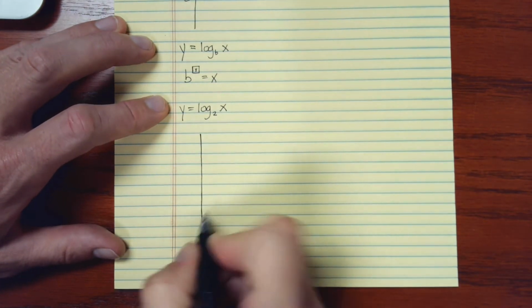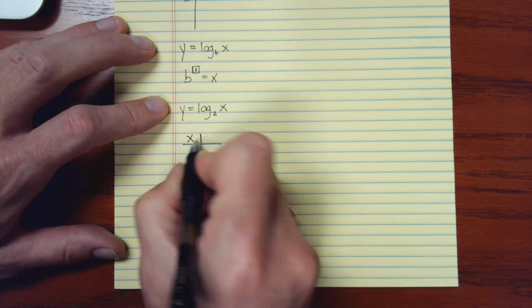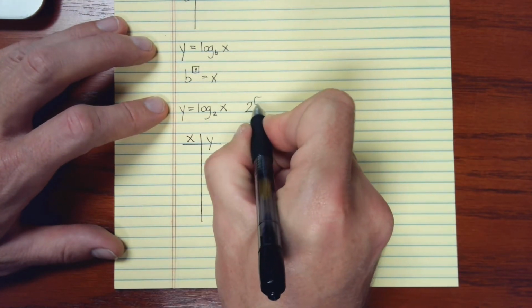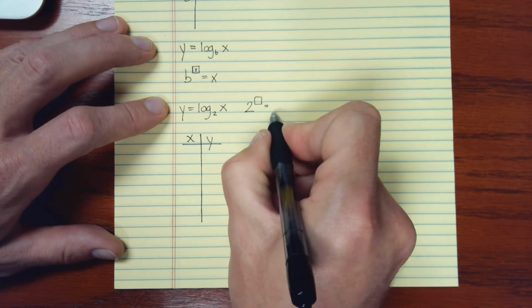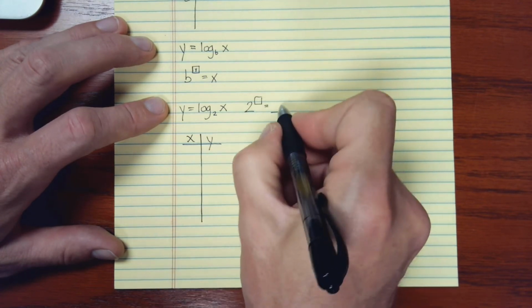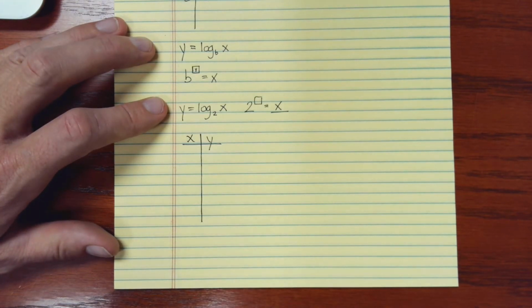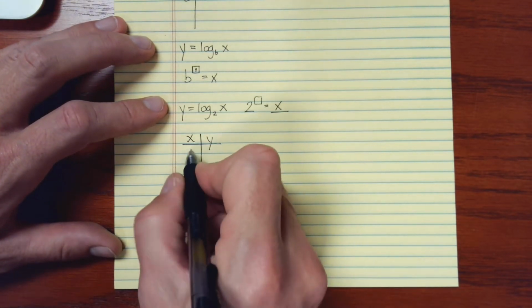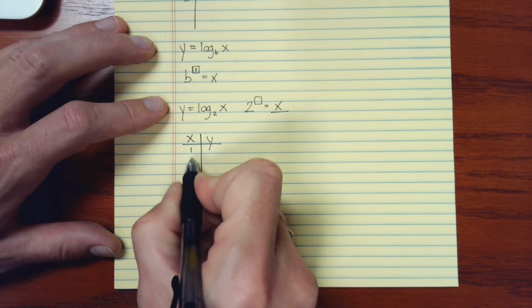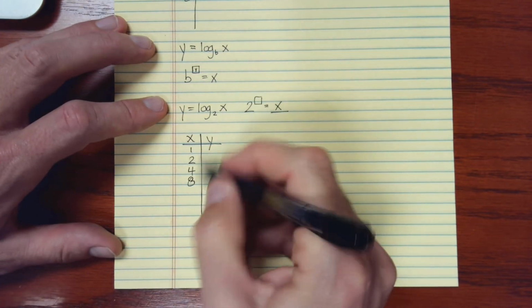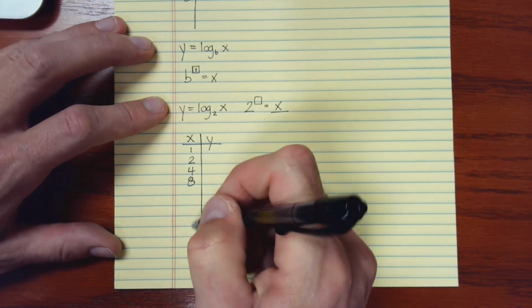And keeping in mind that I'm asking myself, 2 raised to some power will give me this result, the x value. So I'm going to pick some values of x. Well, let's go with 1, 2, 4, and 8. I'm being strategic in picking these values for x, and I think you'll see why in just a moment.